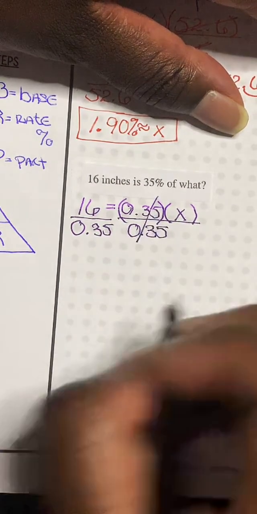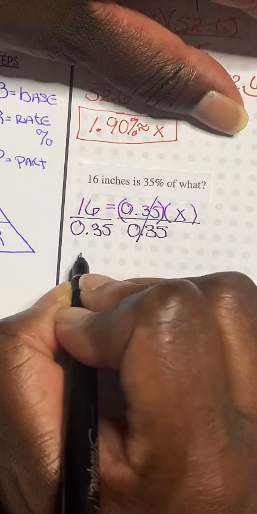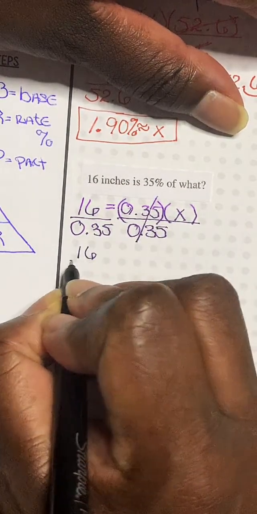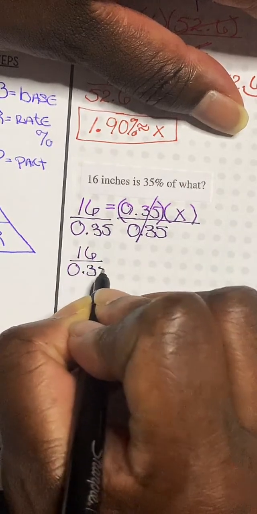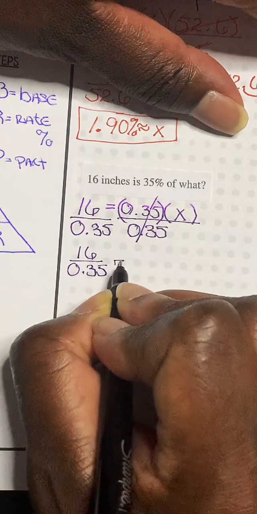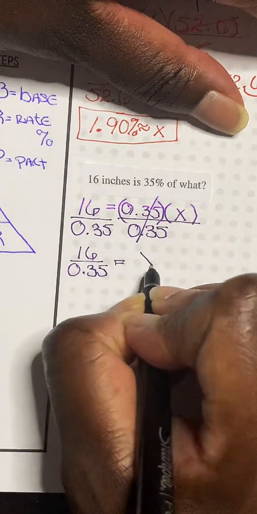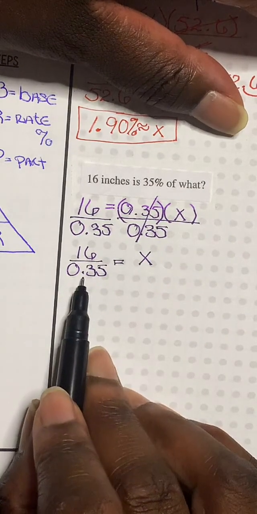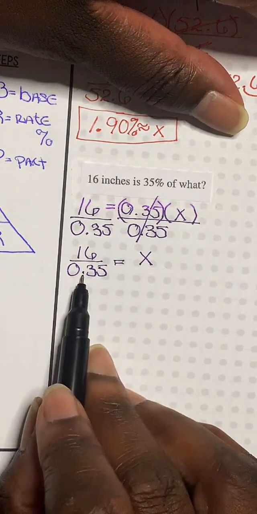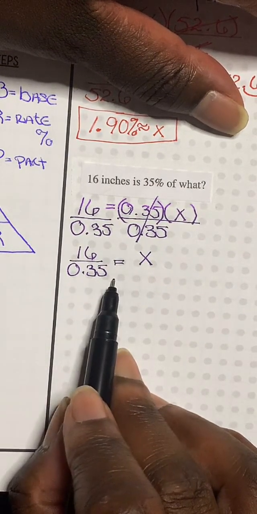So these two can cancel out. Now we just have to figure out what 16 divided by 0.35 is. And remember, if we are going to do long division, we have to get the divisor out of this decimal form. So we have to move it 2 places over.